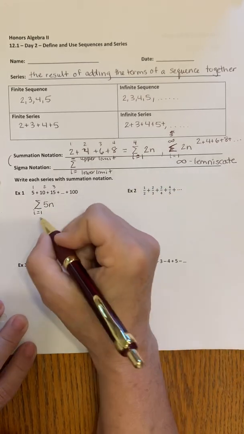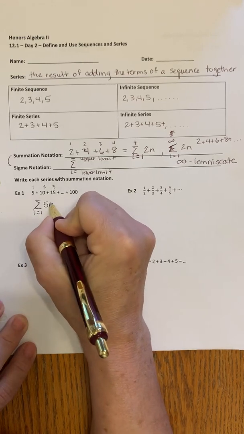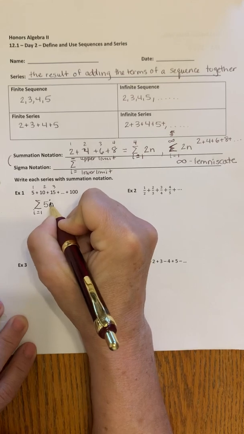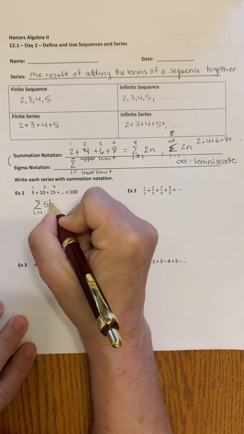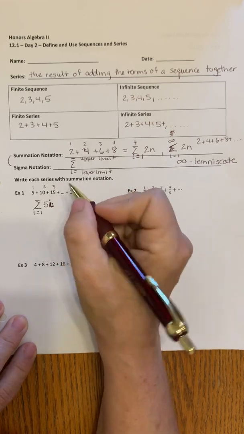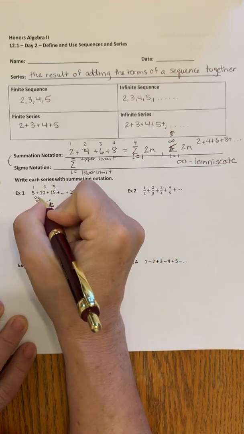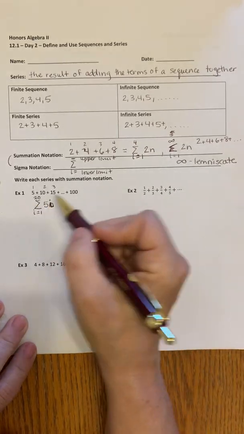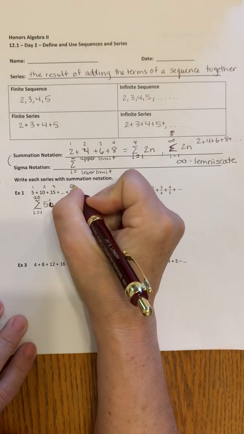Oops, 5i, I'm sorry. If I'm using I here, I have to use I here. 5i, whatever letter you use down here is what you use here. Apologize for that, guys. And where's it stopping? It's stopping at the 20th term. Because 5 goes into 100 20 times, that would be the 20th term. That's where it's stopping.